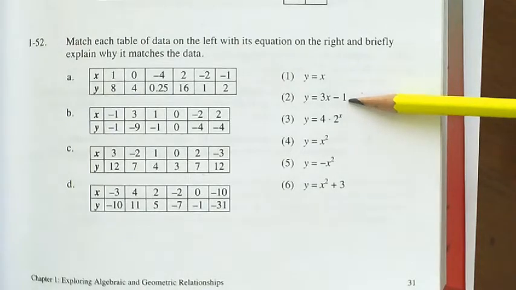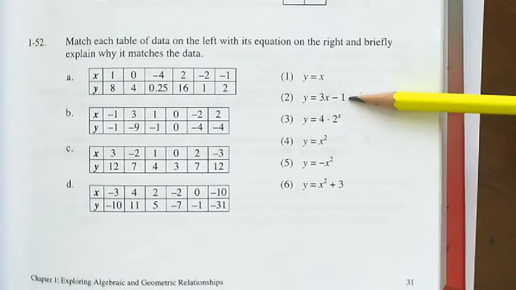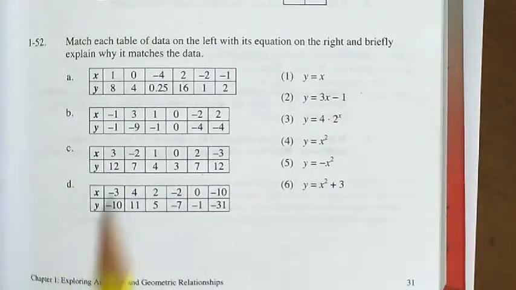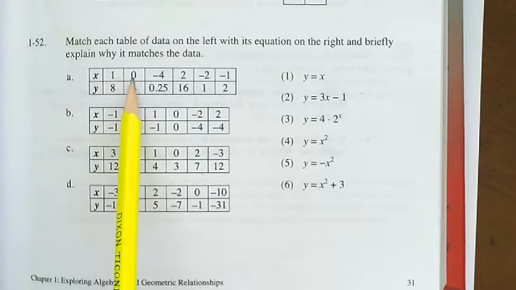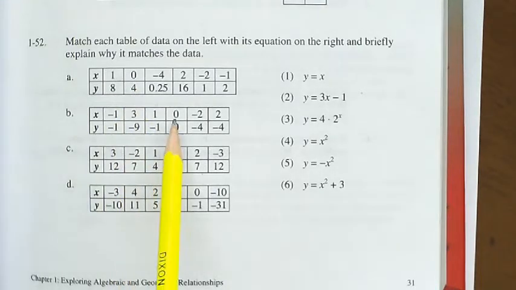So I'm going to look and see if I have a y-intercept of -1 in any of these tables. That would be a clue that it might match number 2. Well, the y-intercept has an x coordinate of 0, so it's not part A. That's a y-intercept of 4. Here's a y-intercept of 0.